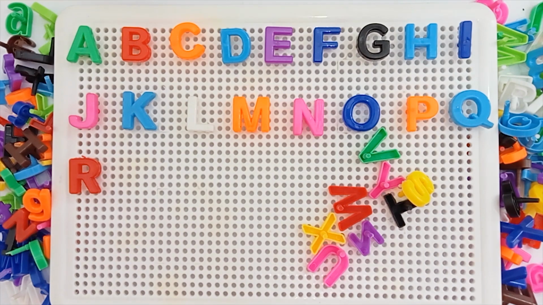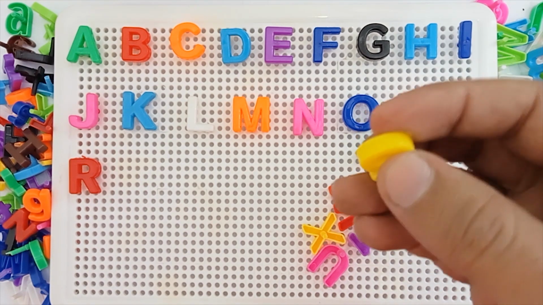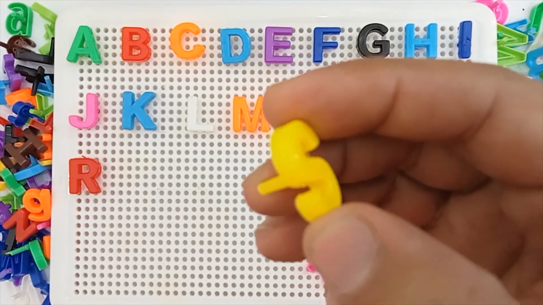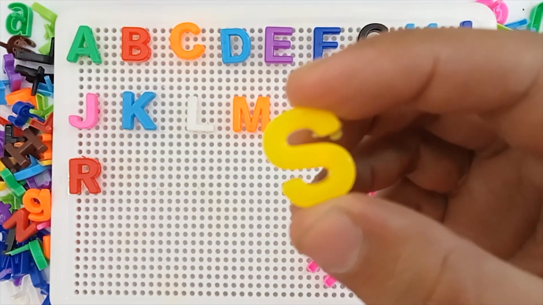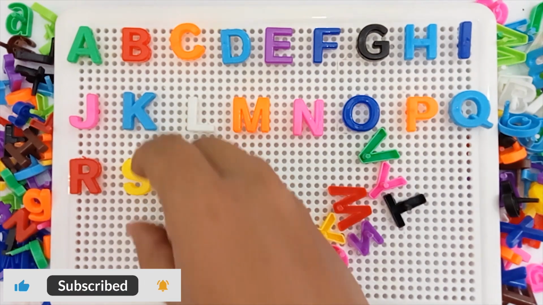Now let's find S. S is for sun. Sun is yellow. S.